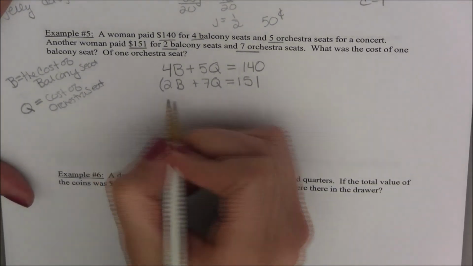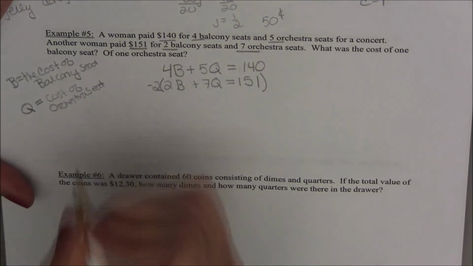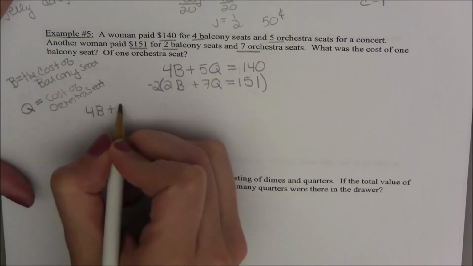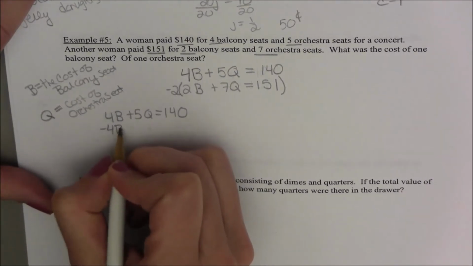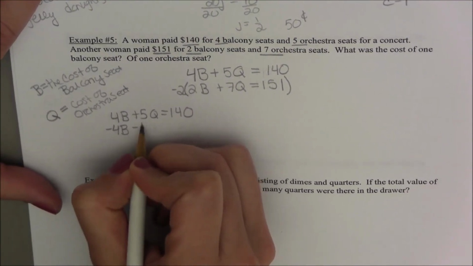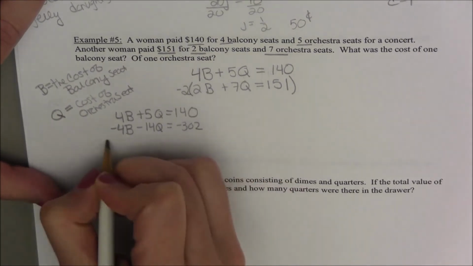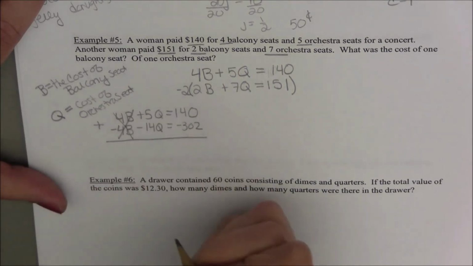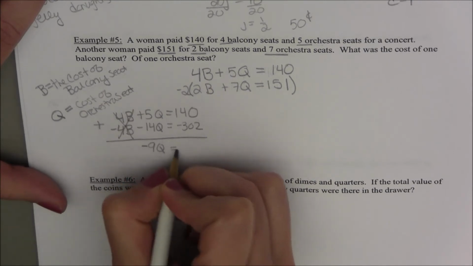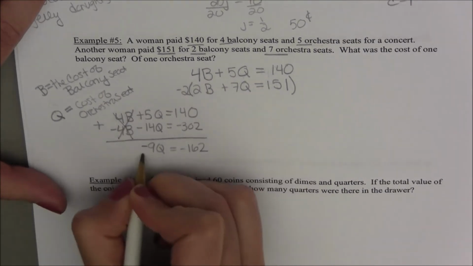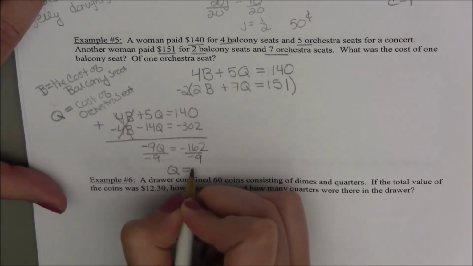To solve this one by elimination, we'll multiply the bottom equation by -2 for our b's to cancel. So top equation I'll keep exactly the same. 4b plus 5q equals 140. Distributing that -2 for -4b, -14q, and -302. Big addition question. Our b's are eliminated. Let's add our q's for -9q is equal to -162. Divide both sides by that -9, and q will equal 18.